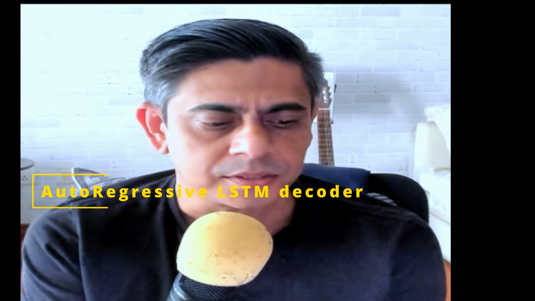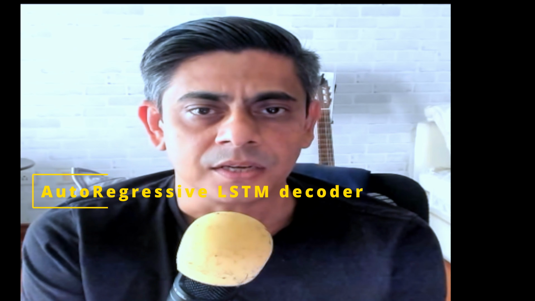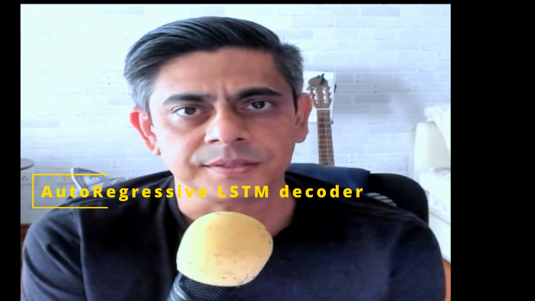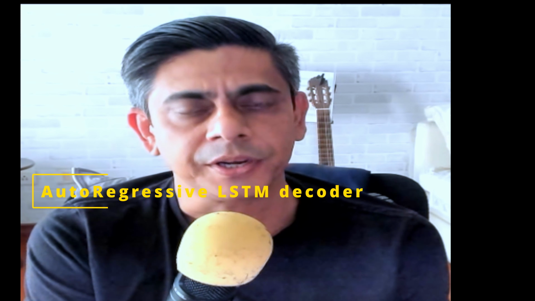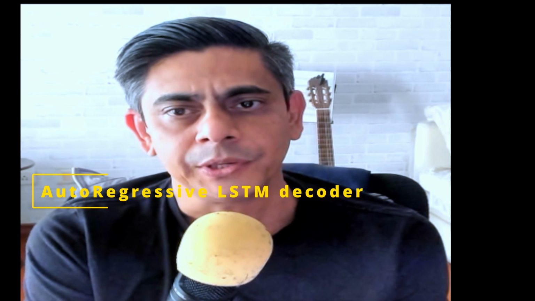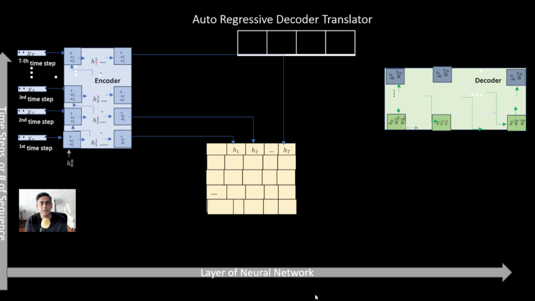Implementation of a translator decoder which does the translation in an autoregressive manner without requiring the input for the target language. You would recall that while training we were giving both the source language and the target language: source language as the input to the encoder and target language as the input to the decoder. When you are building a translator, you don't give the target language as the input to the decoder. Only the source is given and it is expected to output the target language. So we are going to build that auto-regressive decoder.